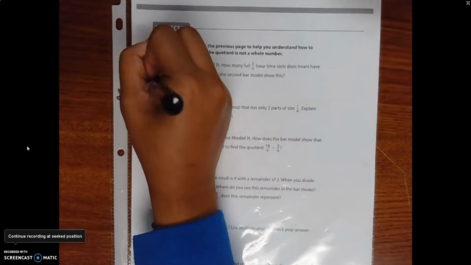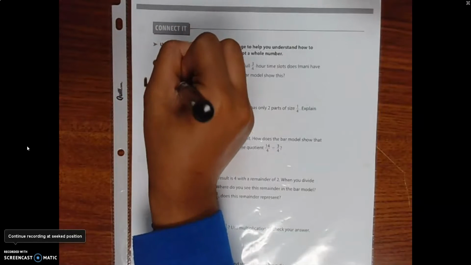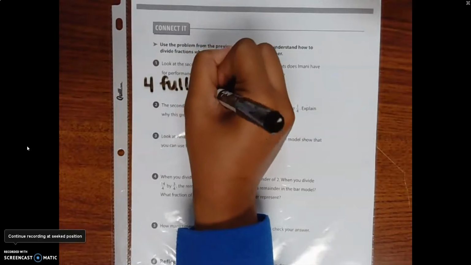Okay? All right. Let's go ahead and look at page 215. So here it says, look at the second model. How many 3/4 hour time slots does Amani have for performances? How does the second bar model show that? Well, we know based off of our answer, she has 4 full performances.